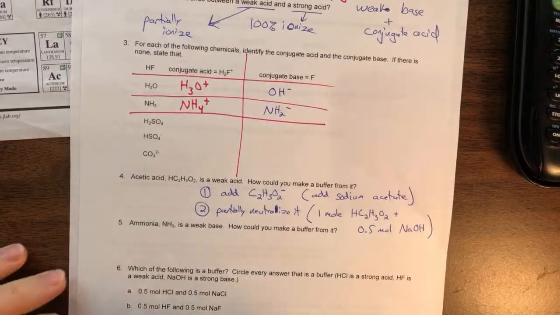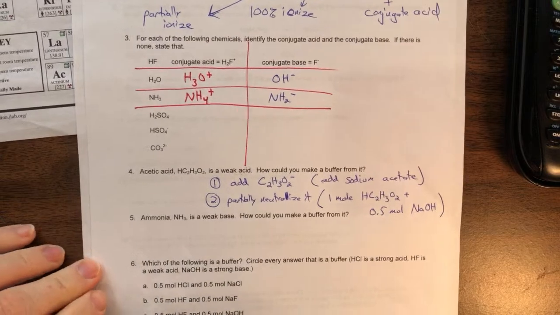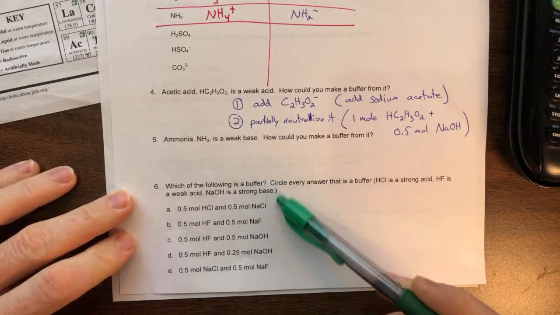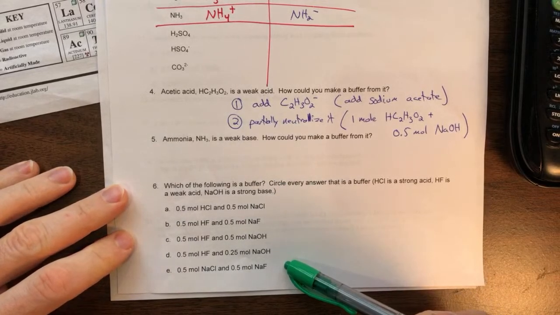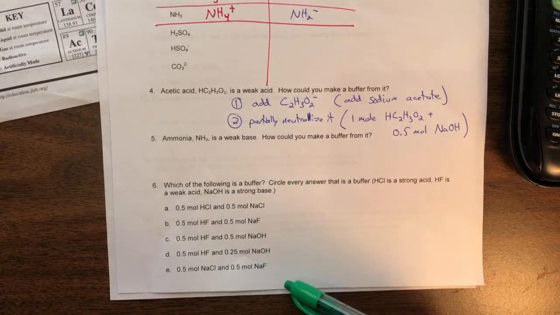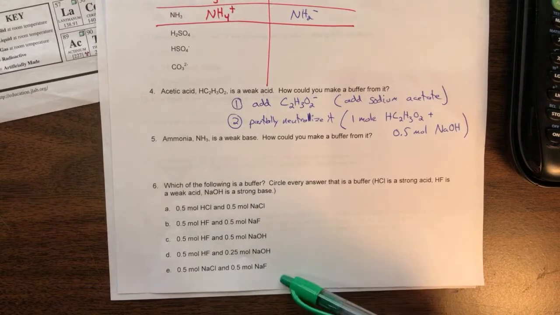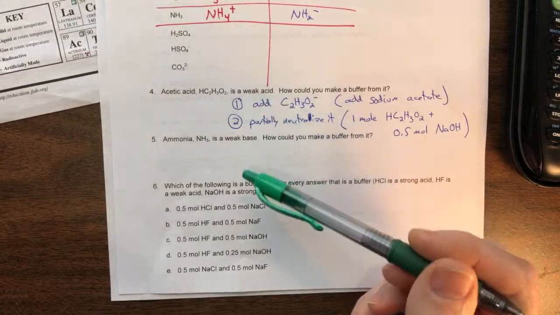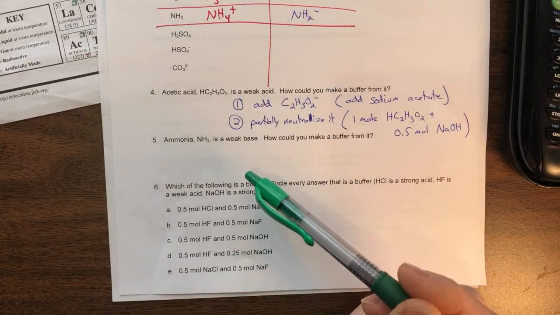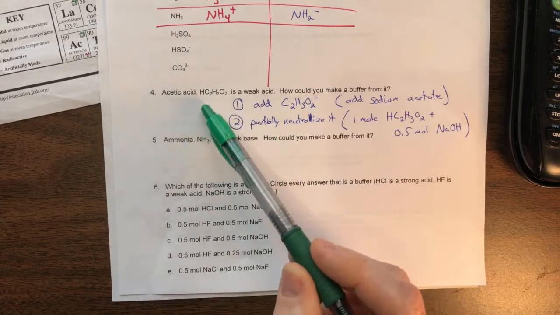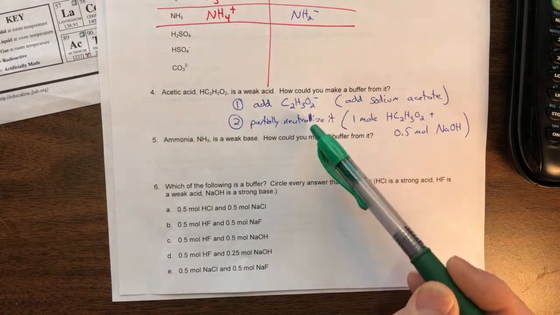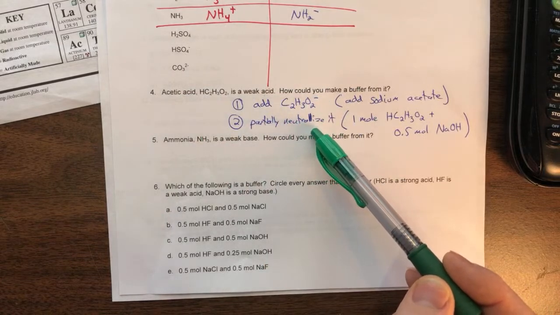Okay, so we're going to go through, probably the most important thing for buffers would be something like number 6. We're going to go through number 6. I actually really quickly went through it at the end of class last time, but I want to go through it in more detail and think about that. All right, so also numbers 4 and 5 would be important, but 4 and 5 are really, really straightforward, okay? So how would you make a buffer from a weak acid? You add its conjugate base, or you partially neutralize it, okay?